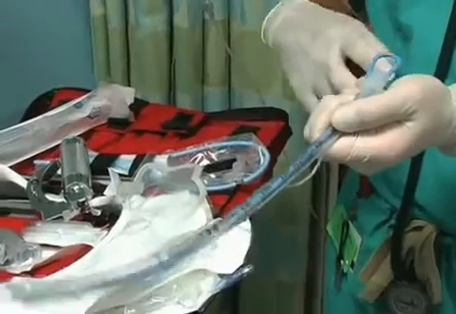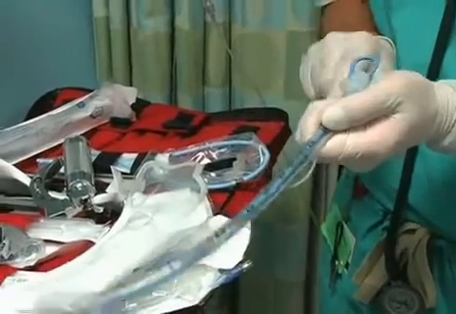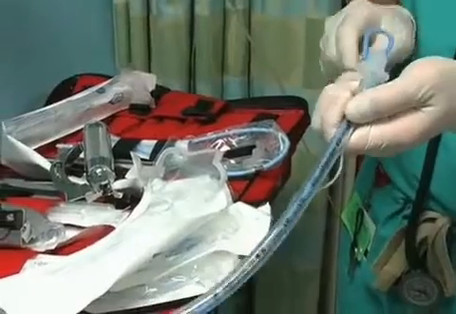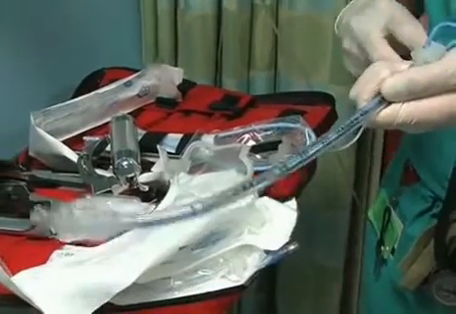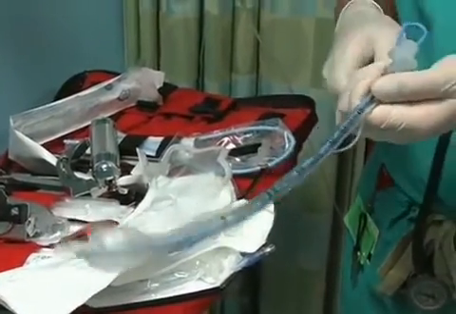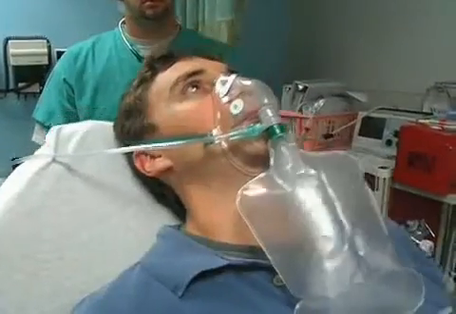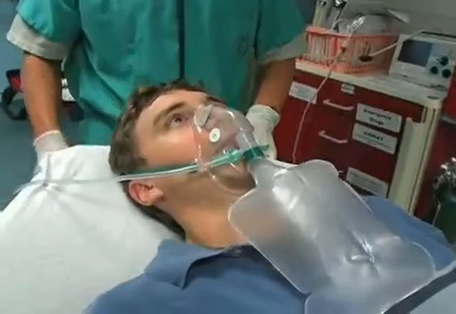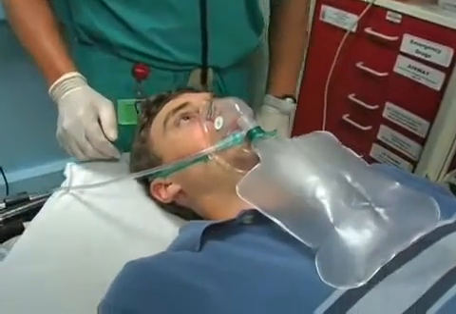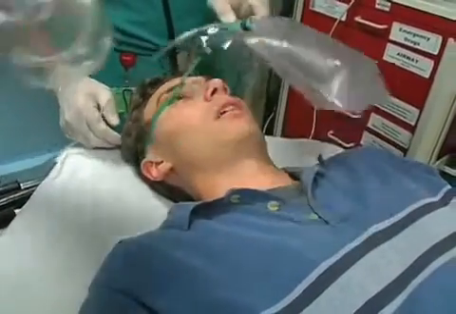Here we see preparation of the equipment while the patient is being pre-oxygenated. In real time, the pre-oxygenation begins approximately 5 minutes prior to the actual intubation. In anticipation of drug administration, the patient's head is lowered and preparation is made for bag valve mask ventilation.